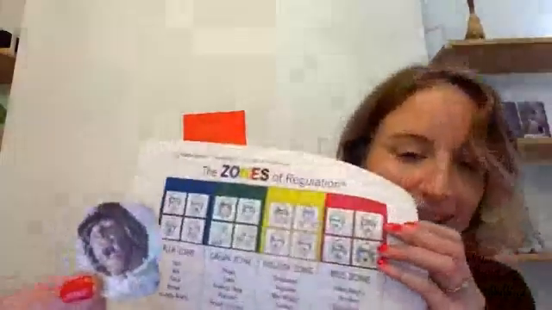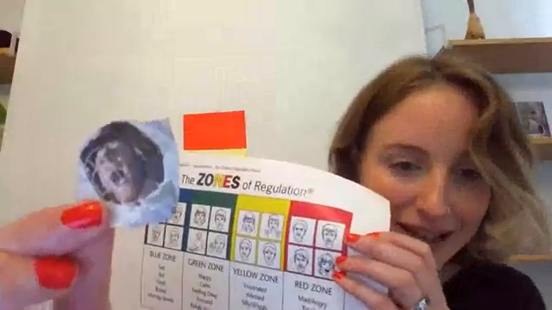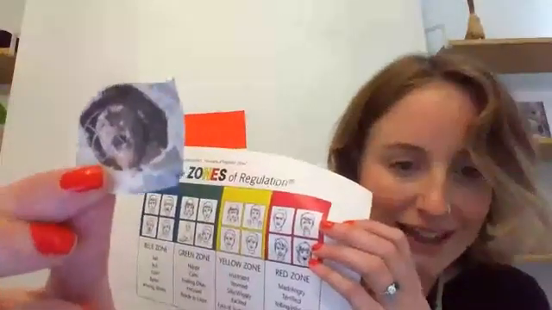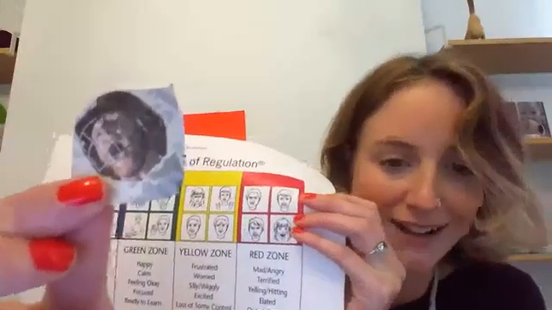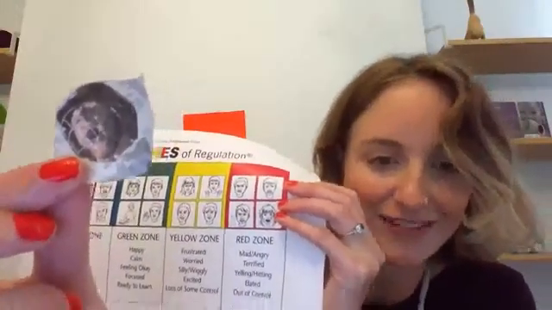Or how about this man? I think he's been playing cricket. That's why he's got a helmet on. What zone do you think this man is in? Is he in the blue zone, feeling sad, tired, or bored? In the green zone, feeling happy and calm? In the yellow zone, frustrated? Or the red zone, angry and out of control?